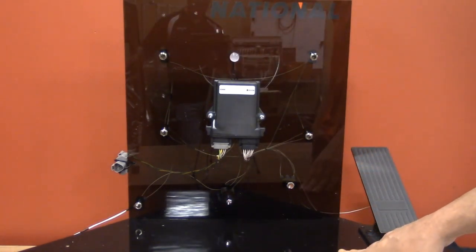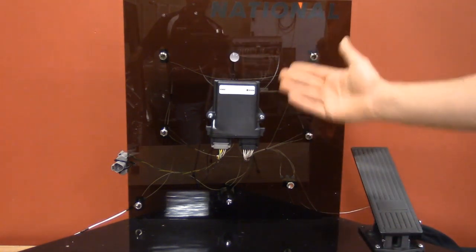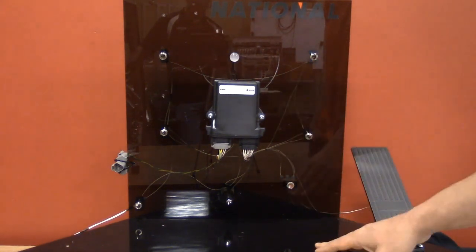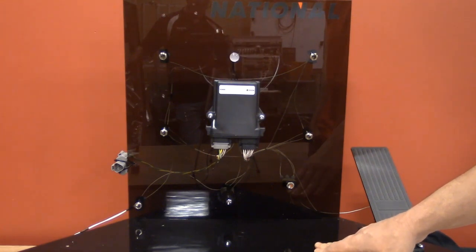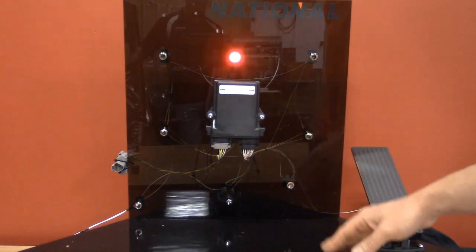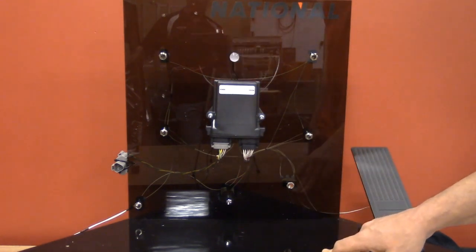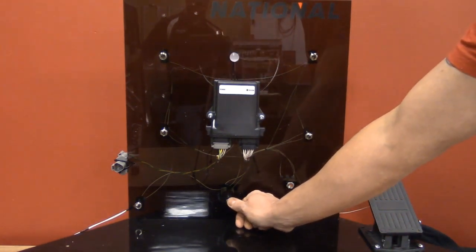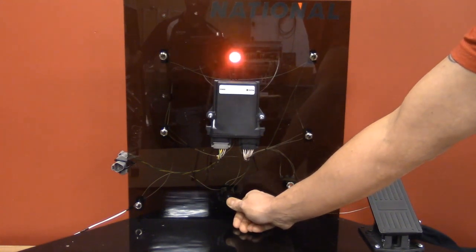After that, the light will flash green a couple times, and then we'll indicate the current engine type by the flashes of red. So here we have engine type 2. If that's the selection we want to keep, we can just exit programming mode. In this case, we want to change engine type, so we press and hold the programming button for 3 seconds.